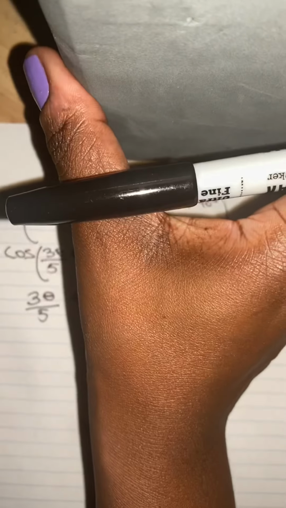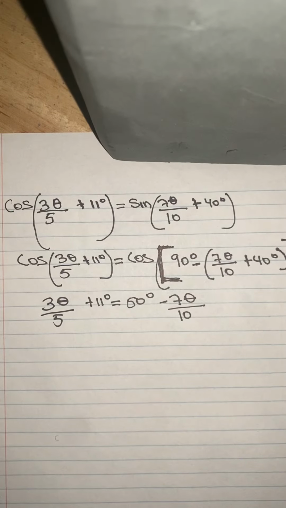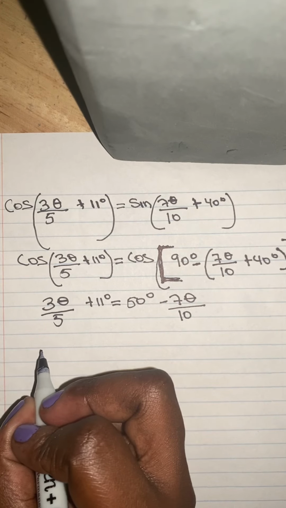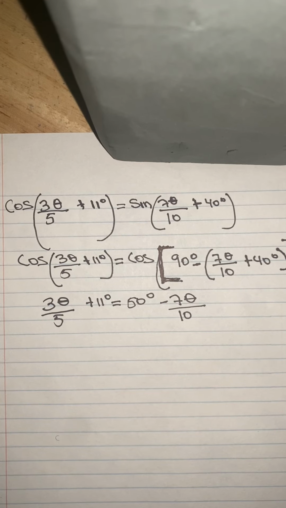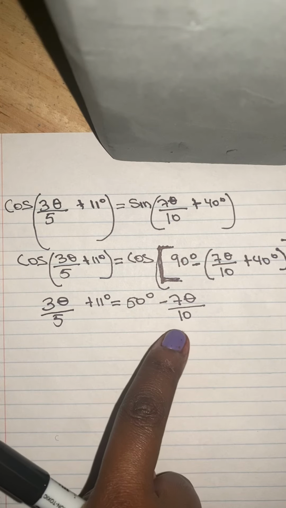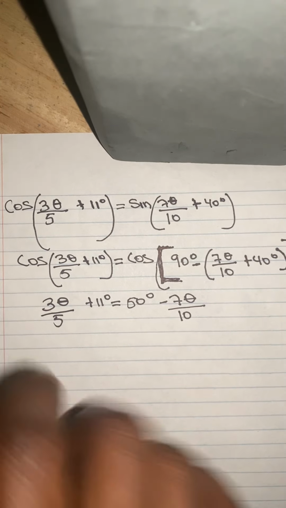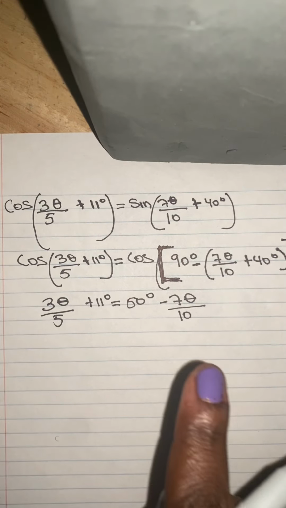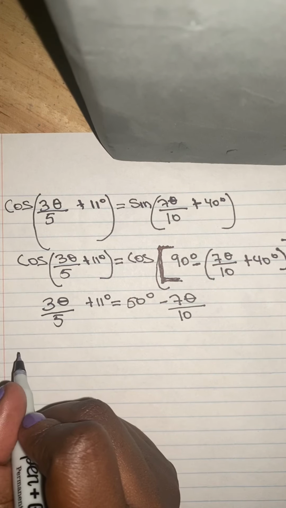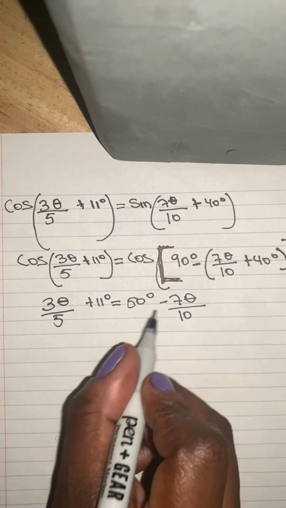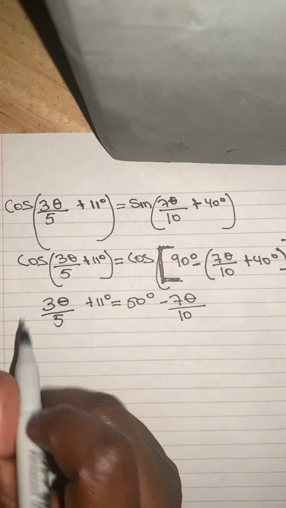Okay. So as we go along, whatever we do, we're trying to get theta by itself in the equation. So we're going to move this fraction over here, and we are going to move this one over there. This one has a negative, when we move it, we're going to have a positive.